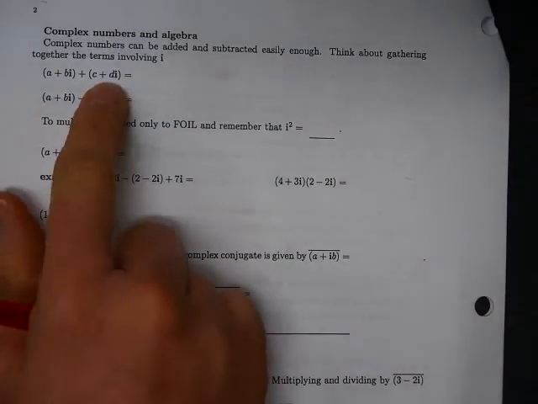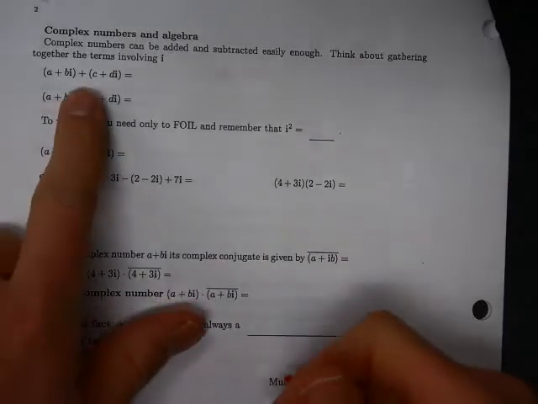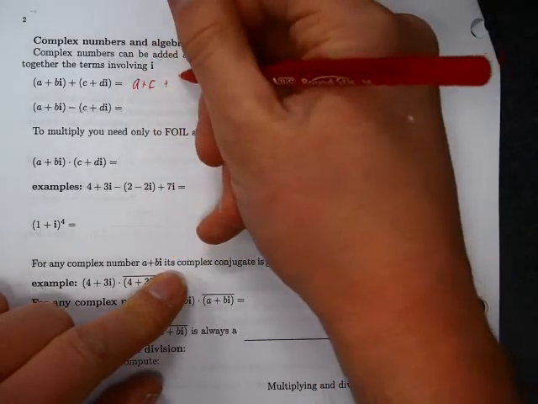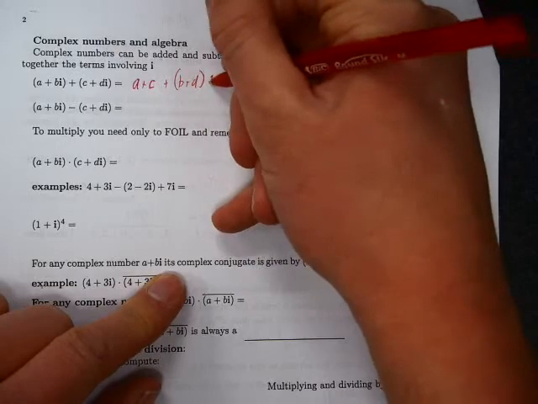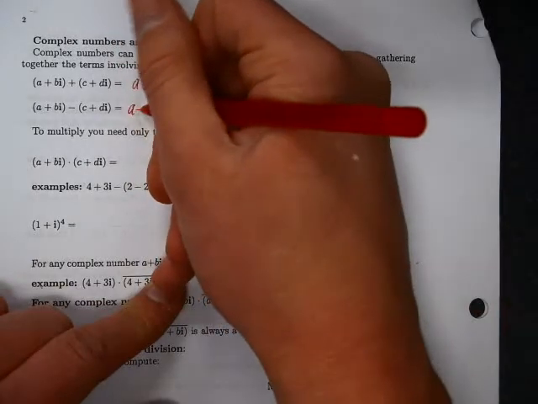So what do you think? a plus bi plus c plus di. What would you want the sum of that to be? If you were to write it as a real part plus an imaginary part. I should be able to commute things around. So you should be able to write that as real parts added together plus imaginary parts added together. That's how you add complex numbers. I will define addition of complex numbers to be a plus c in the real direction plus b plus d in the imaginary direction. Similarly, I'll subtract by just subtracting.